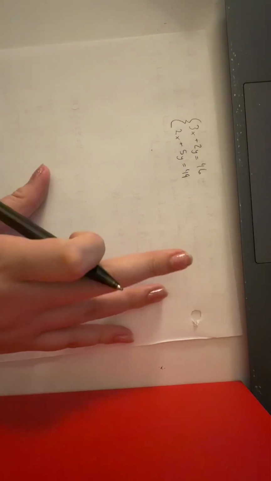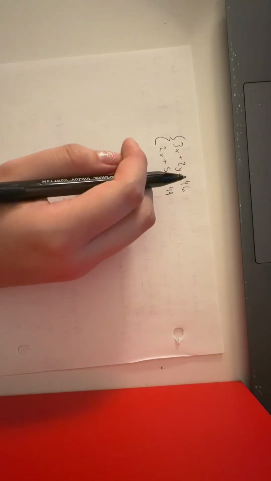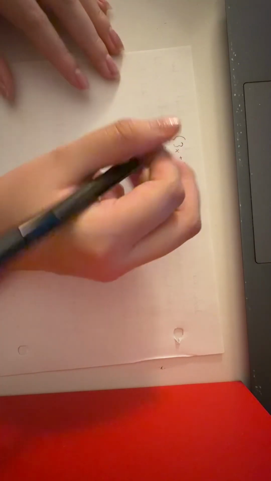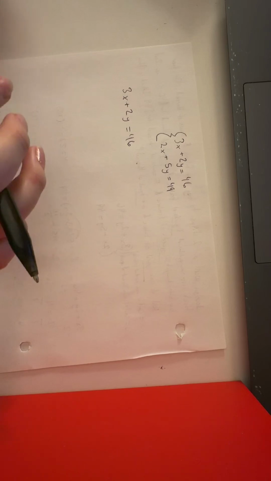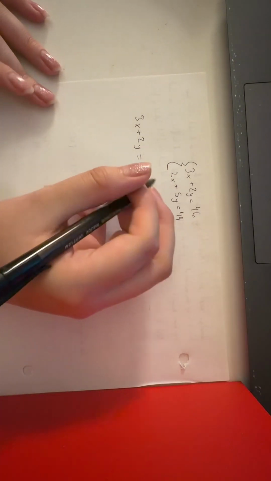Okay, now we are going to start with the graphing method. To do this, I rewrote this here since we're on the back of the page. For this, I started with the first equation: 3x plus 2y equals 46. I'm solving for y, so I can find the y-intercept and its slope on the graph. I need to charge my laptop. Okay, so I started with that.